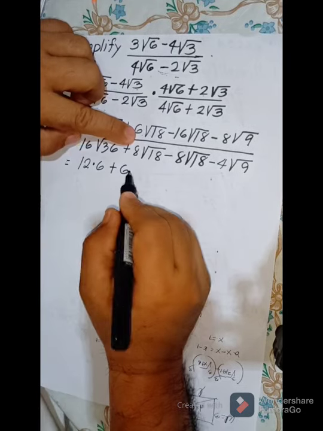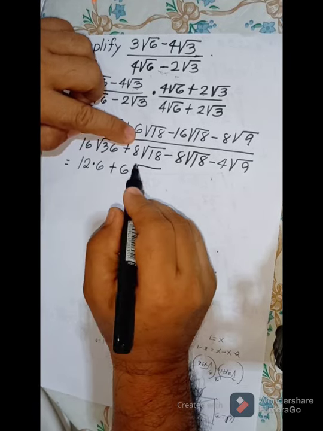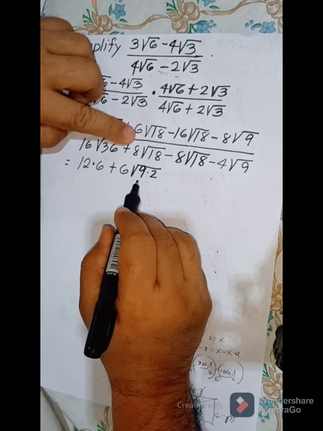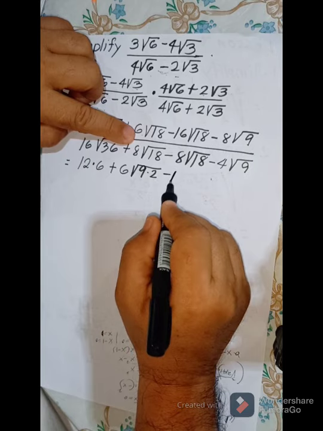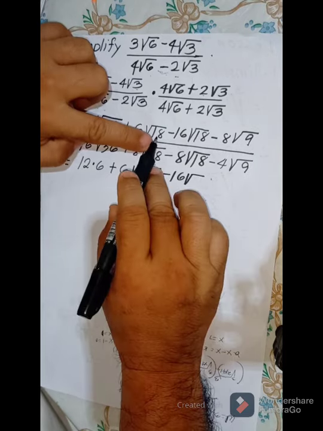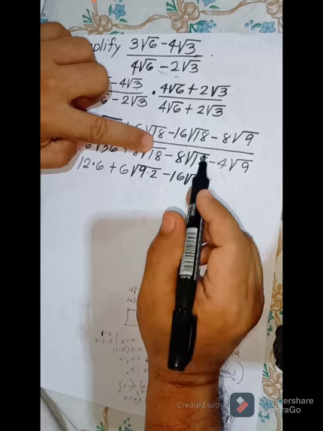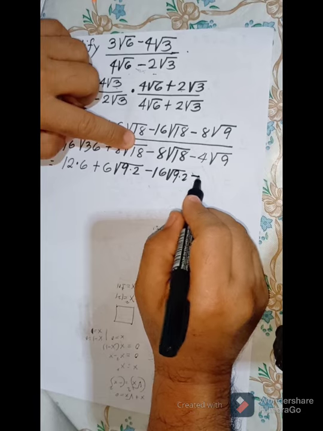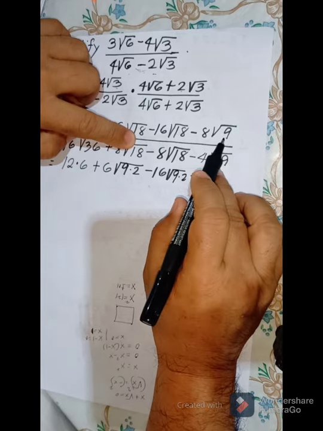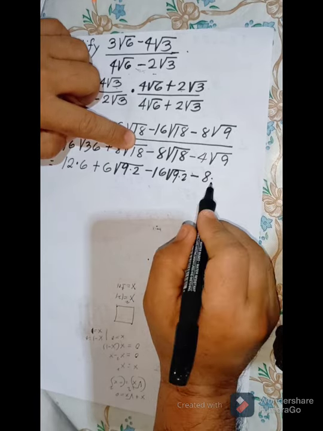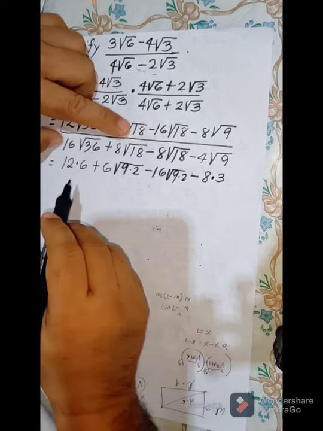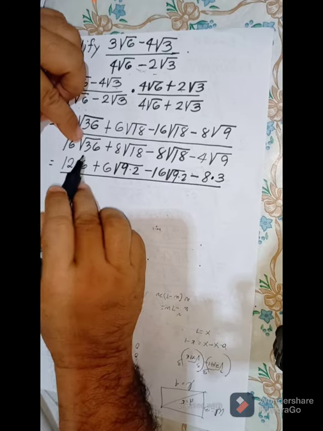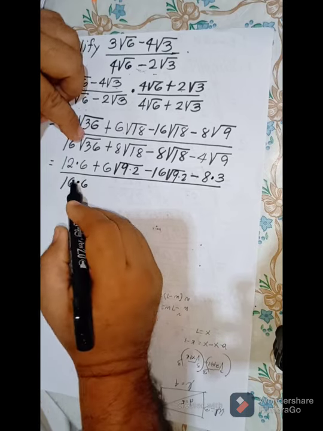6 square root of 18 should be 9 times 2. Why choose 9? Because 9 is a perfect square. Minus 16 square root of 18, just like here, should be expressed as square root of 9 times 2. Then minus 8 times the square root of 9, which is 3. So we have negative 8 times 3. Over the denominators, we have 16 times square root of 36, which is 6.